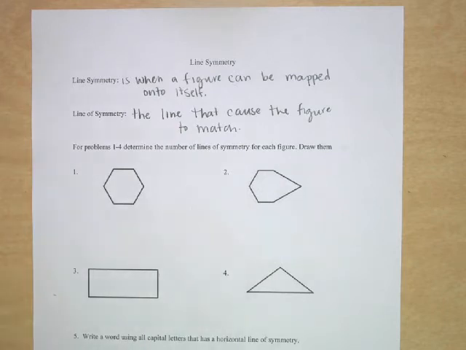Now, we're going to determine the number of lines of symmetry for each one of these. Make sure that when you're doing this, there are lots of different types. There can always be more than one, so don't just do one and say that you're done. Make sure there aren't any extras. And they can go horizontally, vertically, or diagonally as well.